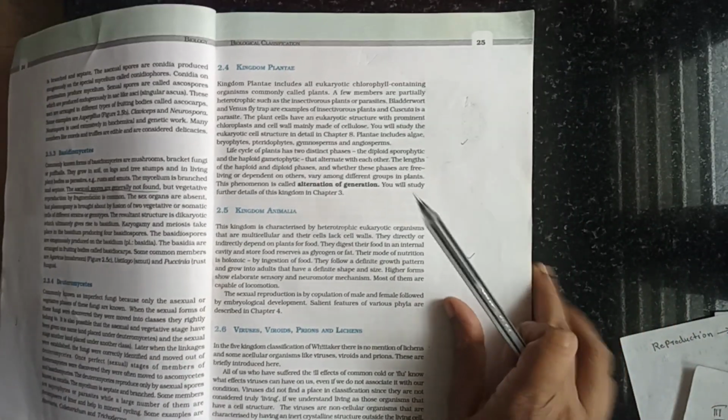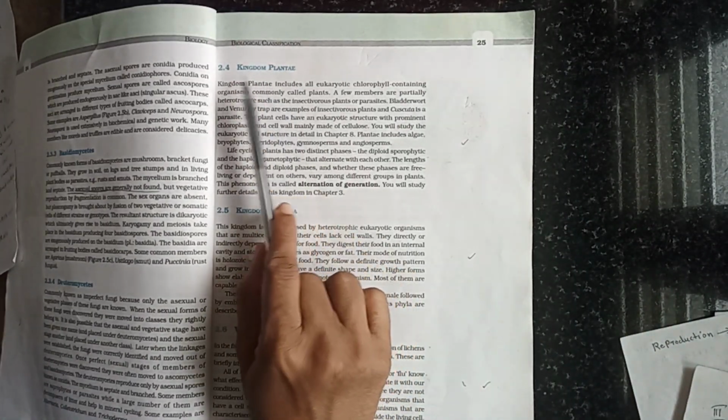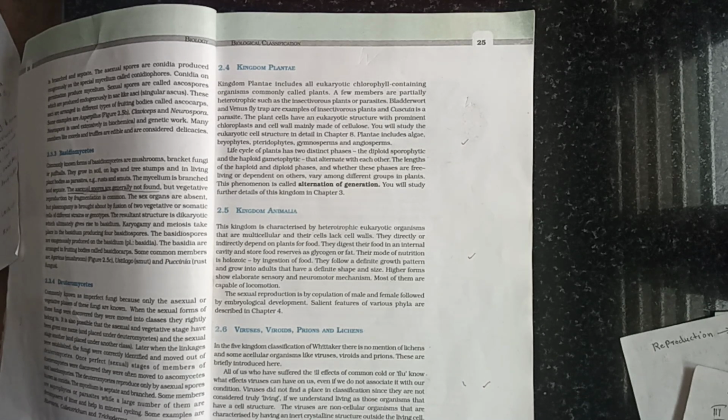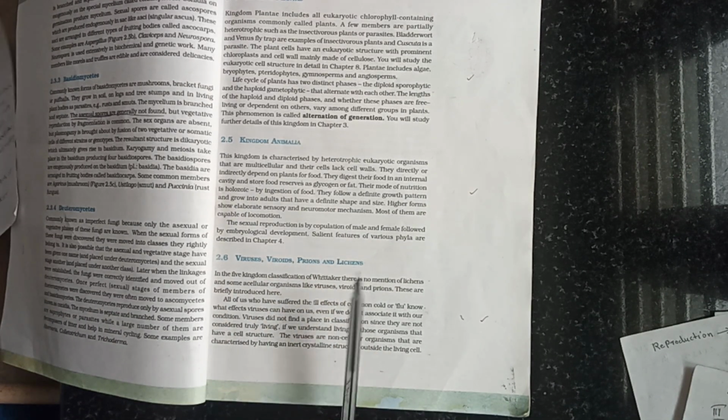Next part of the textbook, Kingdom Plantae. Then Kingdom Animalia. Last part, viruses, viroids, prions and lichens. Now we discussed Kingdom Plantae.